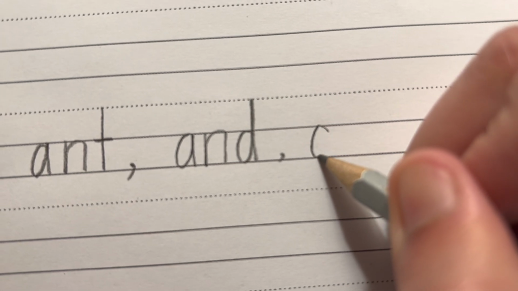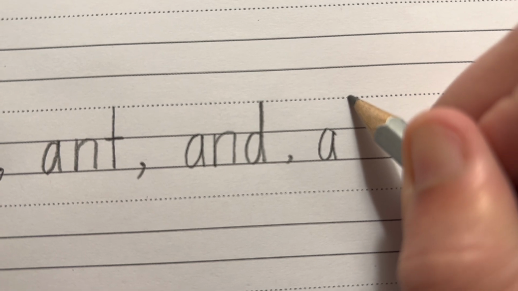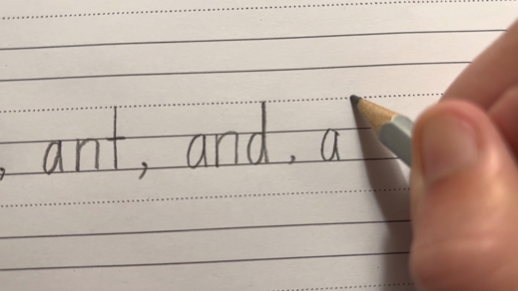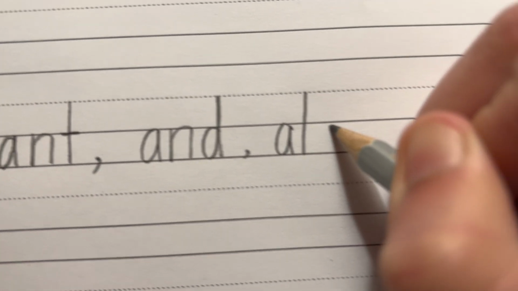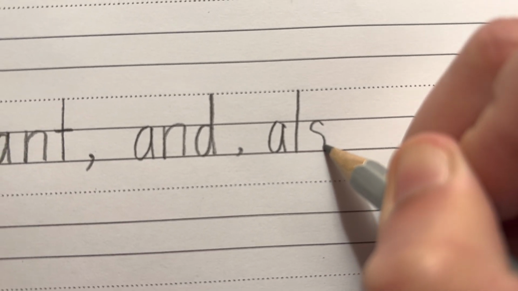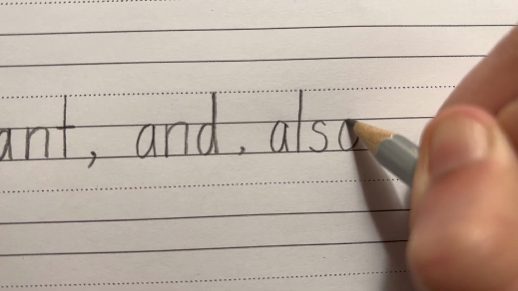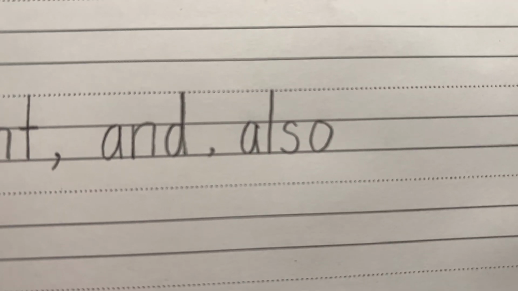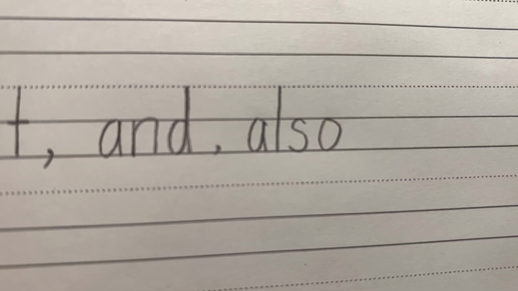Last word for the lowercase words is also, A-L-S-O. Going round, up and down, touching the top and bottom solid lines. For the L, start from dotted line going down. For the S, touching top and bottom solid line. And for the O, go round, touching the top and bottom solid line too. You can start your writing.